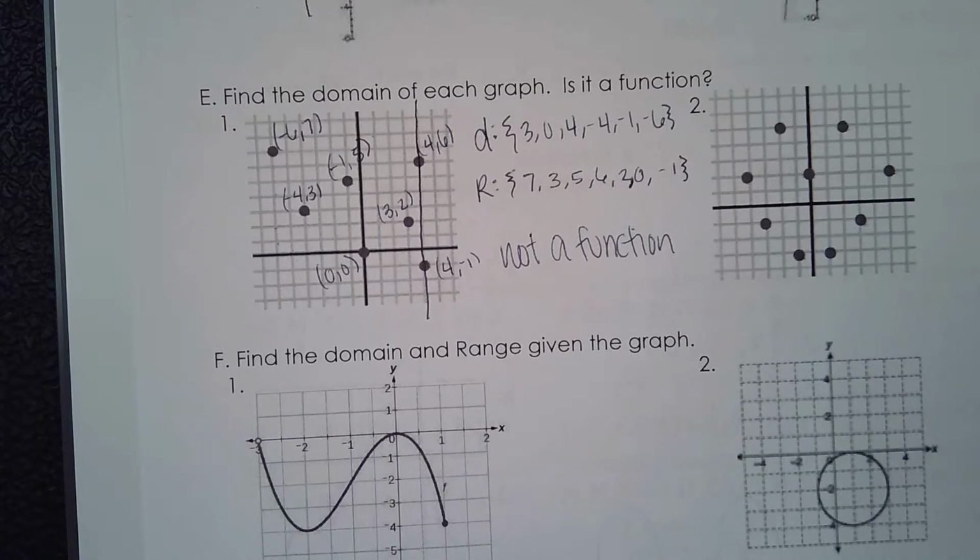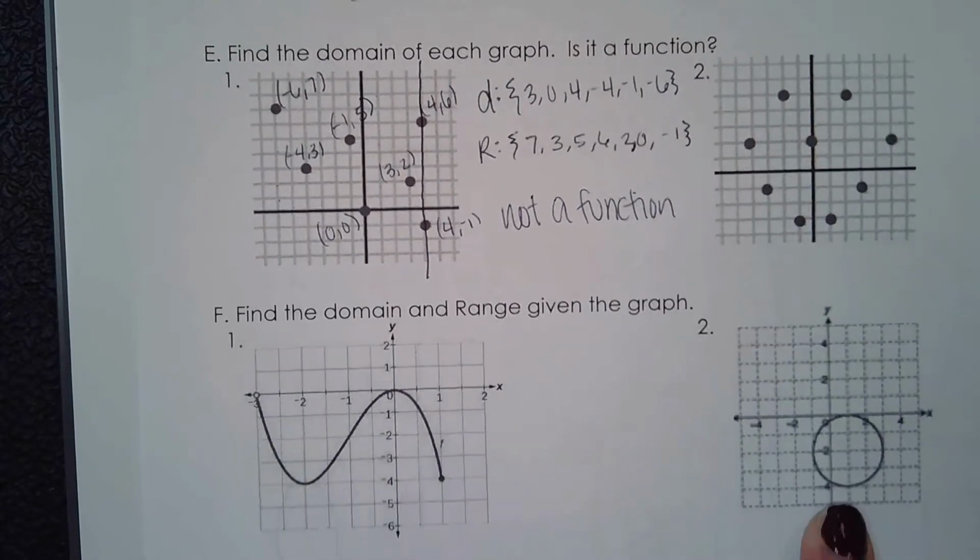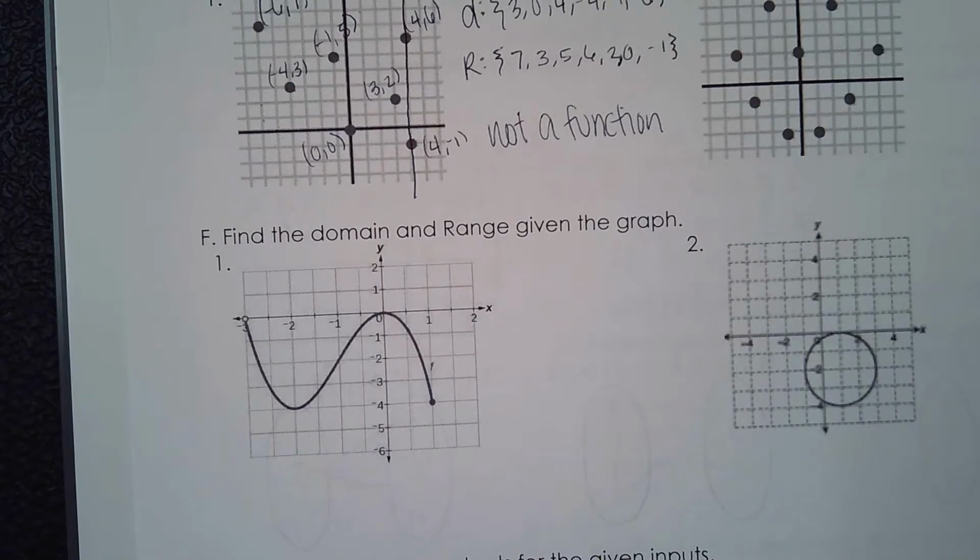Okay. All right, so the next two are a little tricky. I need you to have 2 different colors to write with. So like highlighters, colored pencil, something.